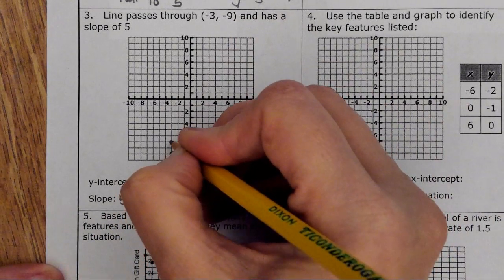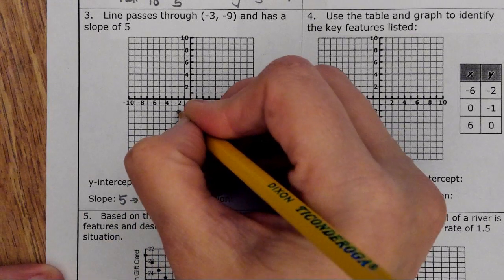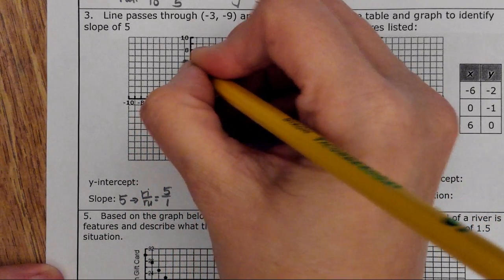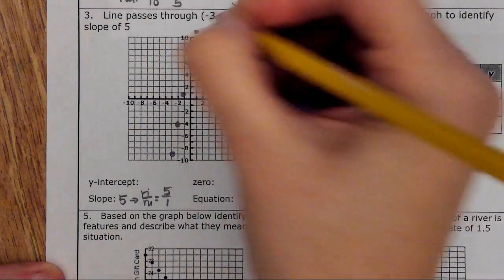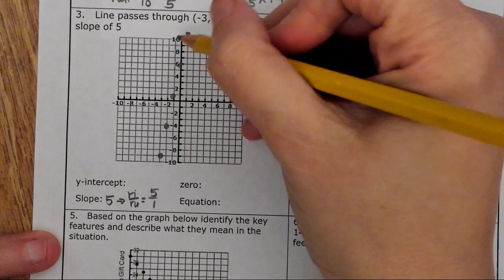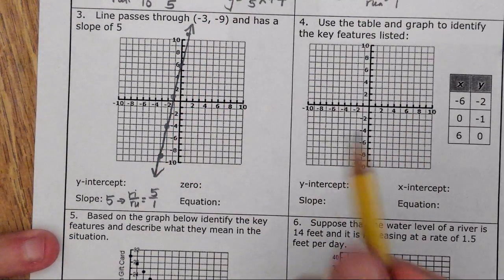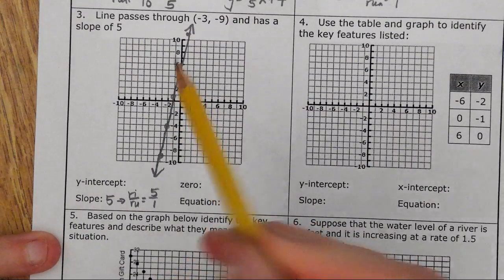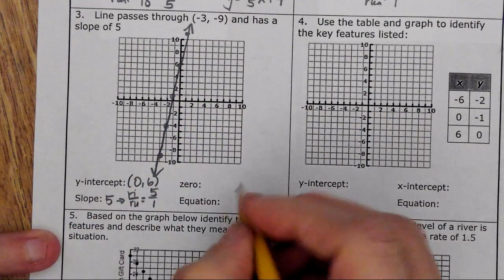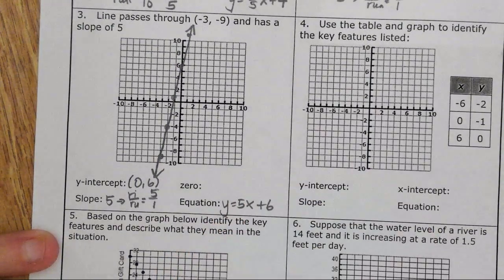That means I'm going to rise 1, 2, 3, 4, 5, and run 1. Place a dot. Rise 5, run 1, place a dot. Rise 5, run 1, place a dot. I like to plot everything I can. And again, is there a situation? No, there is not. So I have continuous data, and I can connect my points. So I can see right here where my y-intercept is. It's at 0, 6. And I can write an equation right now. y equals 5x plus 6.